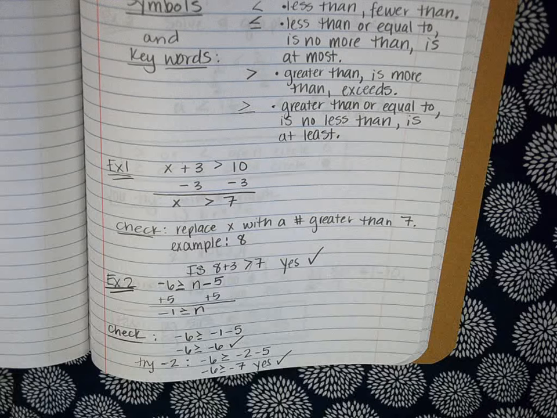So what I did for n is I just plug it back in. If I get an or equal to sign, I can just plug back in the number that I got, -1. Then you plug it in, and this makes -6, right? So is -6 greater than or equal to -6? Yes. So if it has or equal to, you could just plug back in whatever number you got and make sure that they are equal.